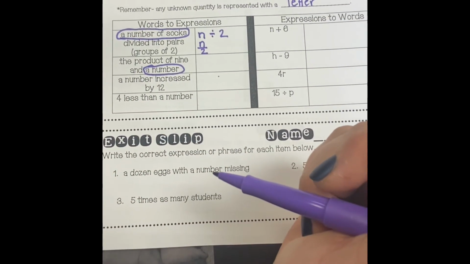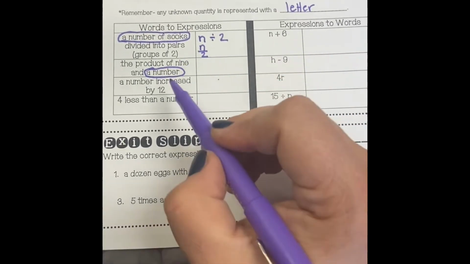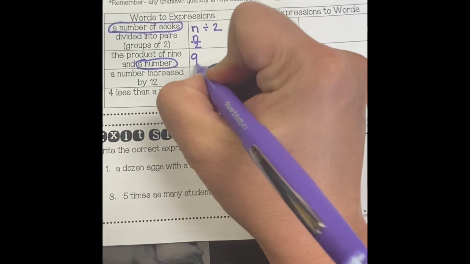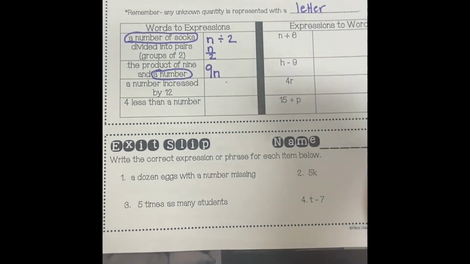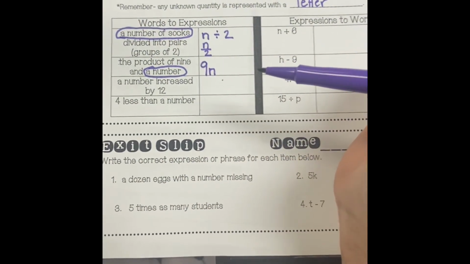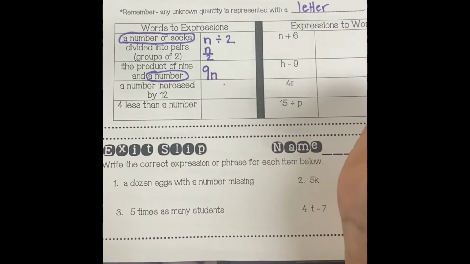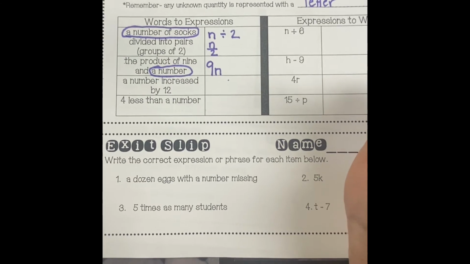And in algebra, multiplication has an interesting pattern of being written. When we write a number directly next to a variable, we always put the number first, and then we put the variable right next to it. So we might have 9n, even if in the story problem, the variable comes first, because we know that we can multiply our numbers in any order according to the commutative property of multiplication.